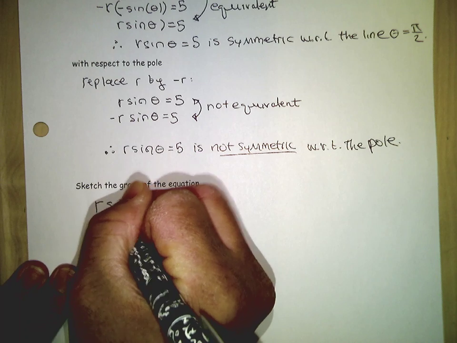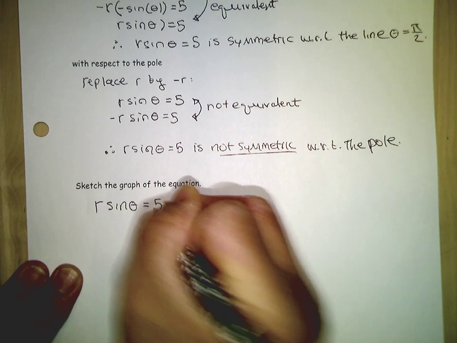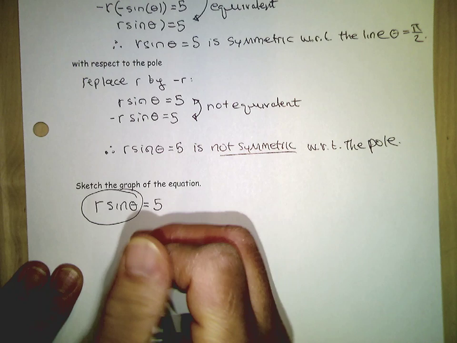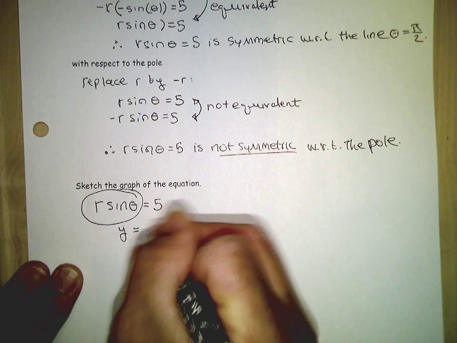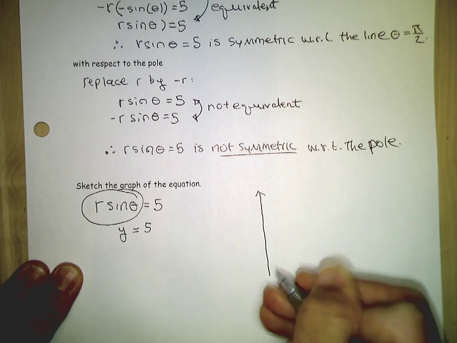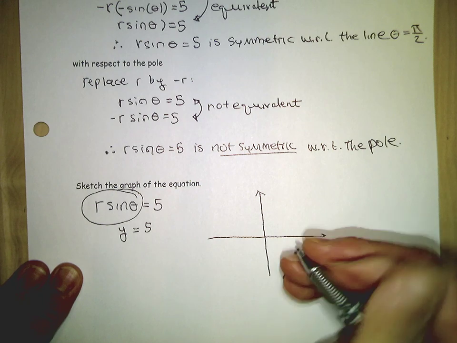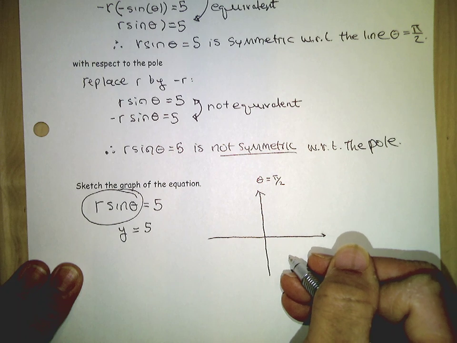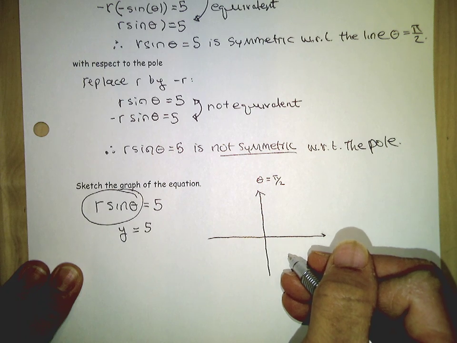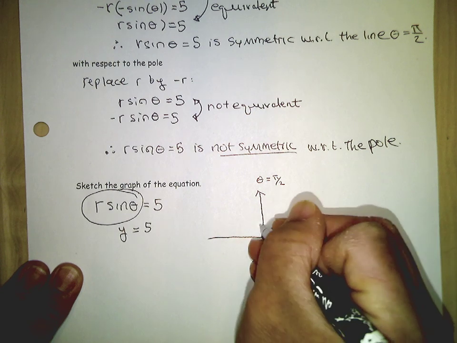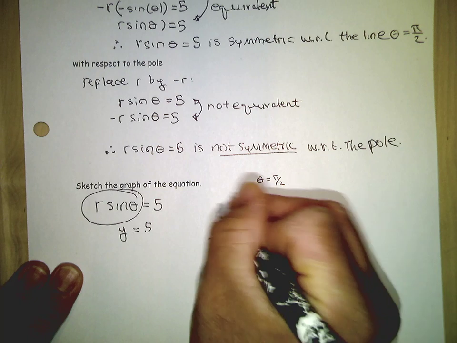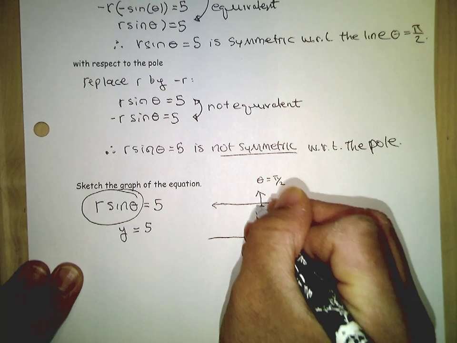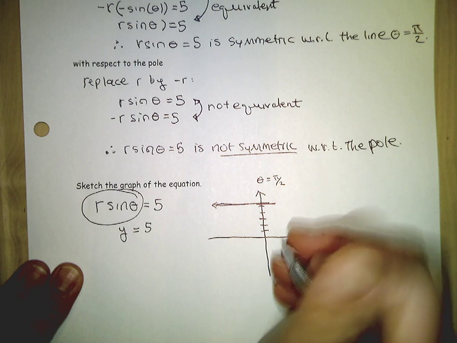All right, now let's sketch a graph of the equation then. So r sine of theta is 5, but r sine of theta is y, so we have y equals 5. So this will be a line here, and here is theta equals pi over 2. And remember, I did know that this was symmetric with respect to the line theta equals pi over 2, but since this is just a horizontal line at 5, this is what this looks like.